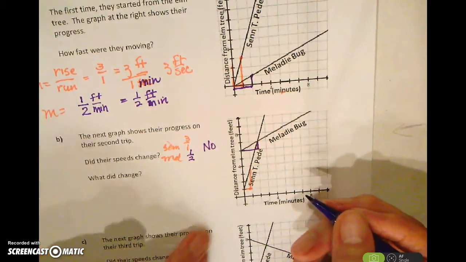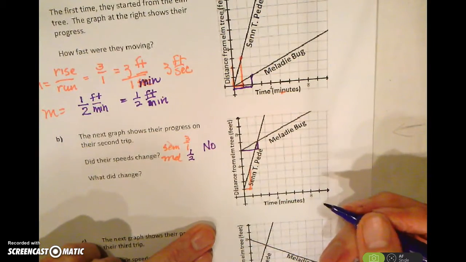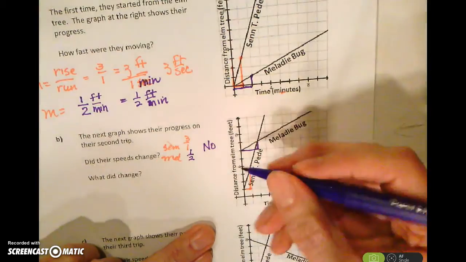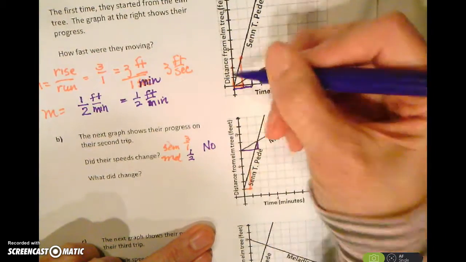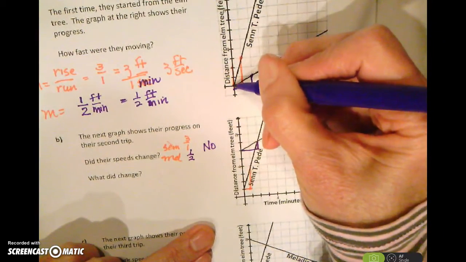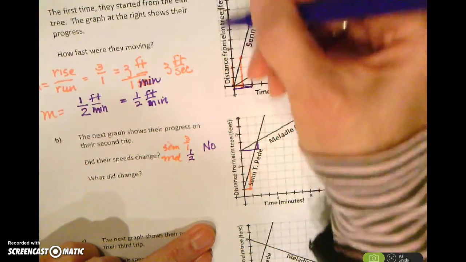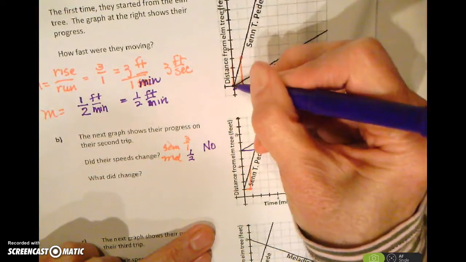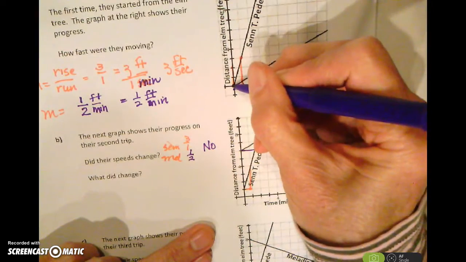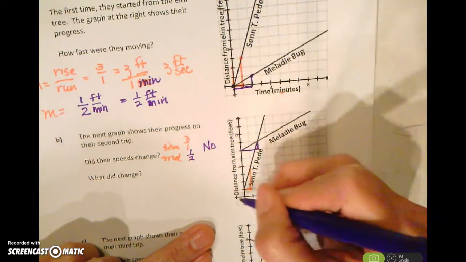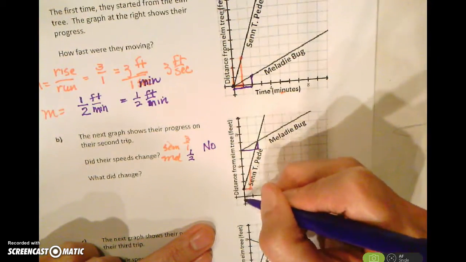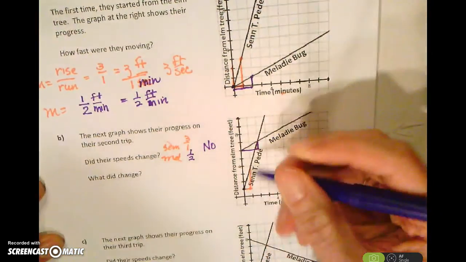What did change? Because the lines are obviously not in the same place. Notice what did change. Centipede originally started right here at the elm tree. Remember, this is the distance from the elm tree here. So originally he was at the elm tree, he was 0 feet away. But here, he began 1 foot away from the elm tree.